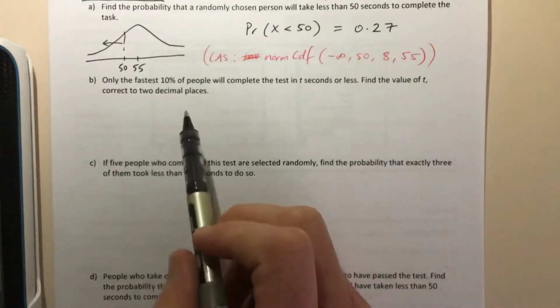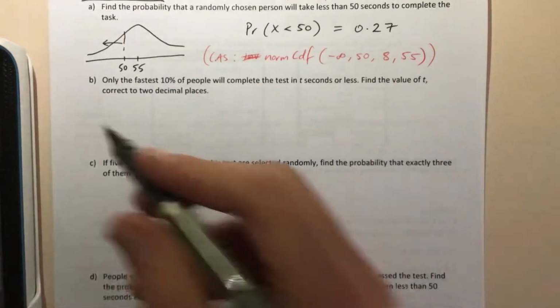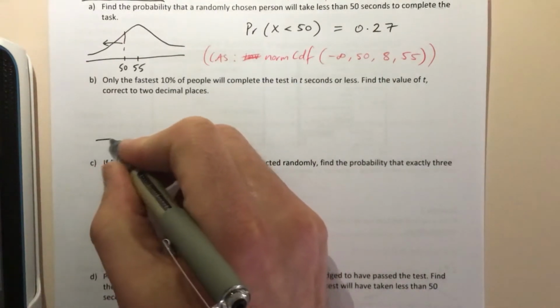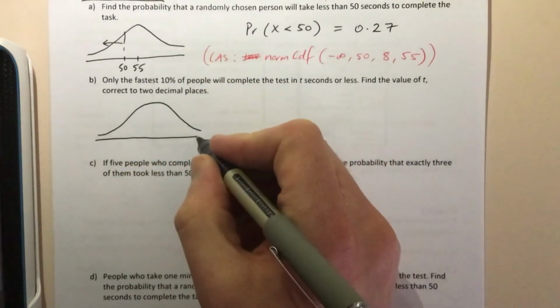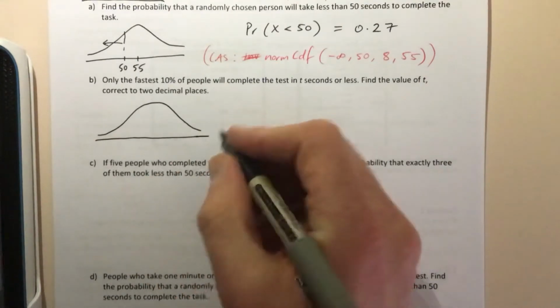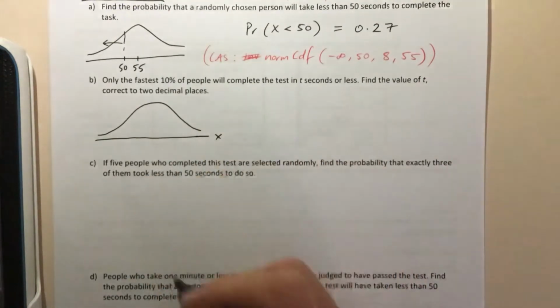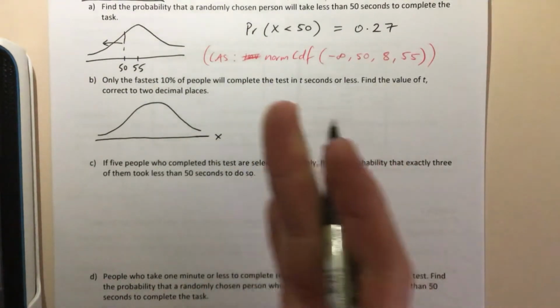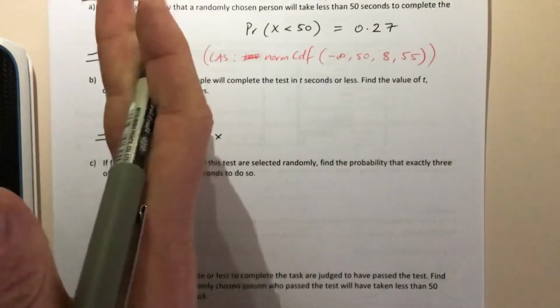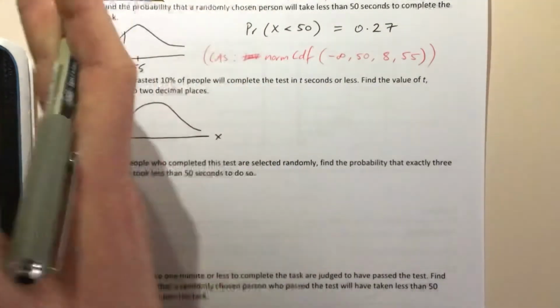Okay, part B, only the fastest 10% of people will complete the test in t seconds or less. Find the value of t correct to 2 decimal places. All right, so if we, again, just do a quick little thumbnail sketch of our bell curve. Remember this x-axis, that's representing our variable x, which is the amount of time. So t seconds or less means we've got some value along the x-axis where we're looking for a proportion that's below that.